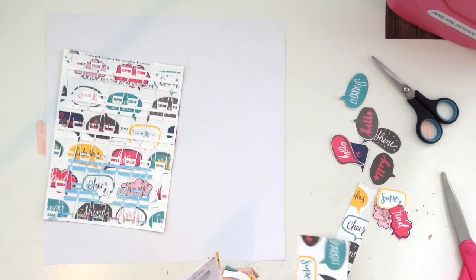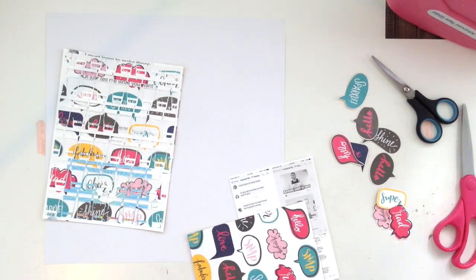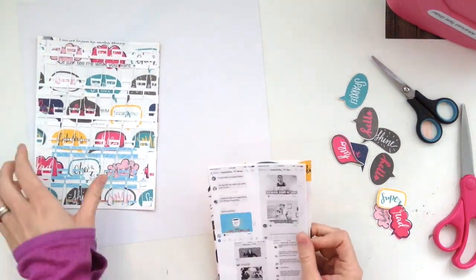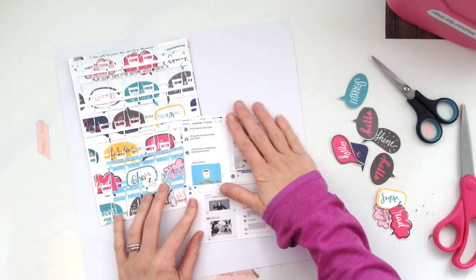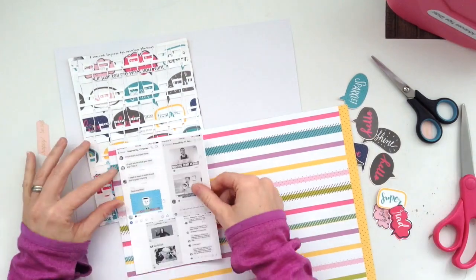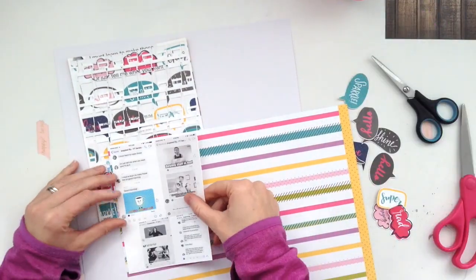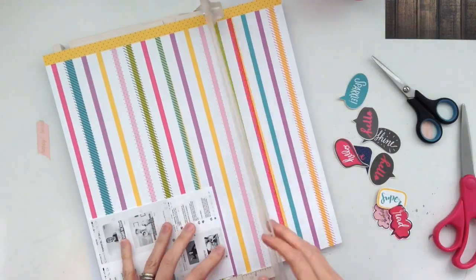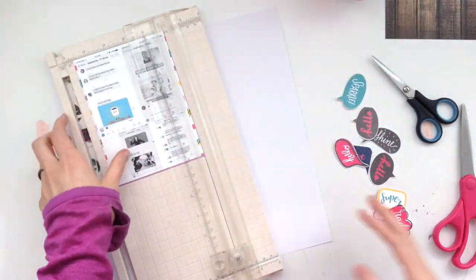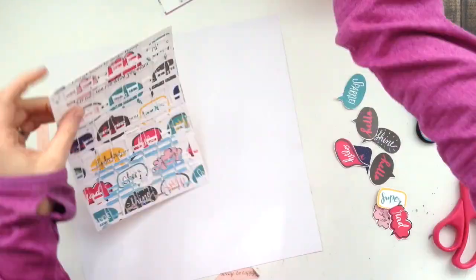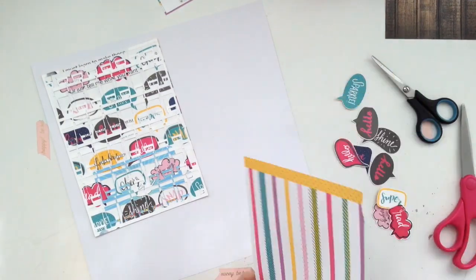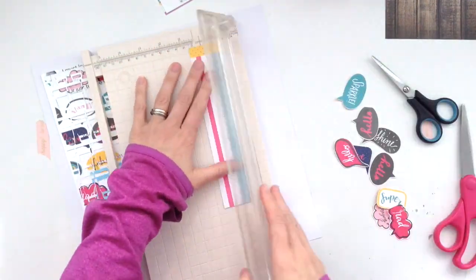And so as you've seen, I cut out a whole bunch of those speech bubbles. That's what they are. I thought it would be perfect, and I did line the cut file with that pattern paper, because I wanted to be able to see something. I didn't want it to be all white, basically. So I used that, and then I'm going to use the rest of those bubbles on the page, and I'm just going to leave it white.